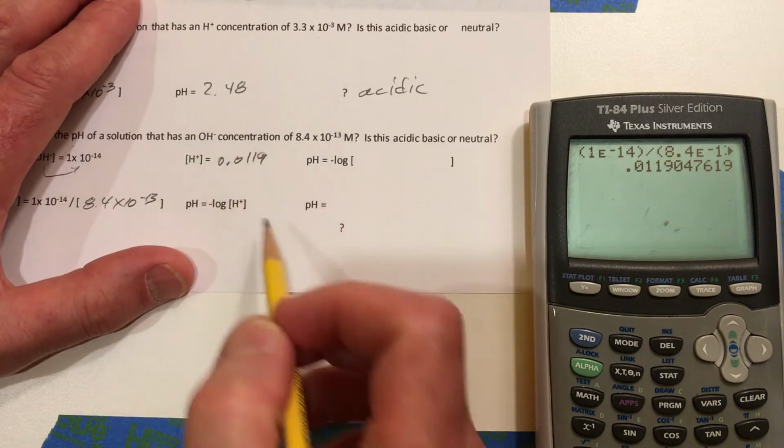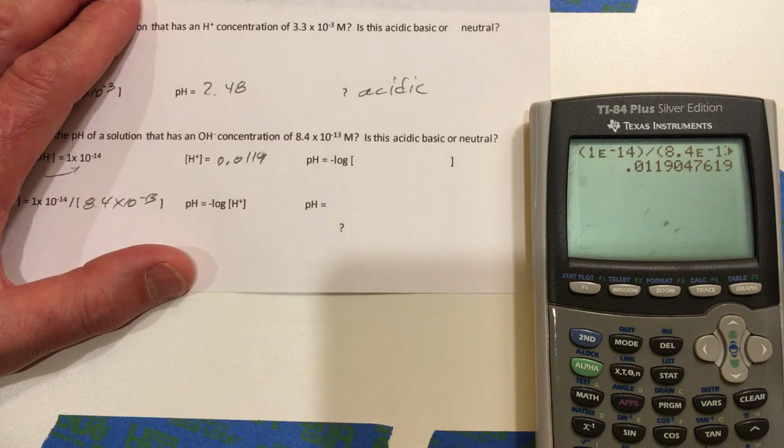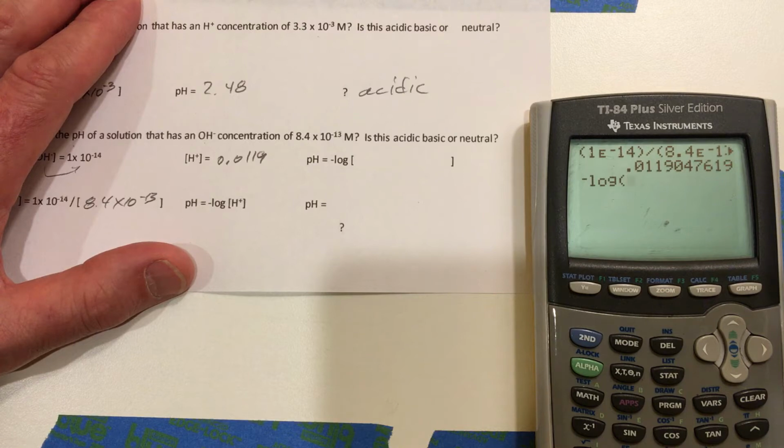So now we're going to have to take the negative log of that button. And so we're going to do pH, so we're going to do negative log. There we go. And we're going to type in that number, 0.0119, close parenthesis.